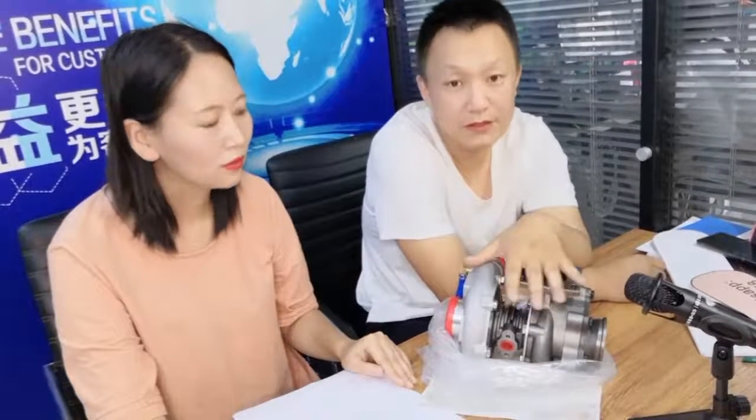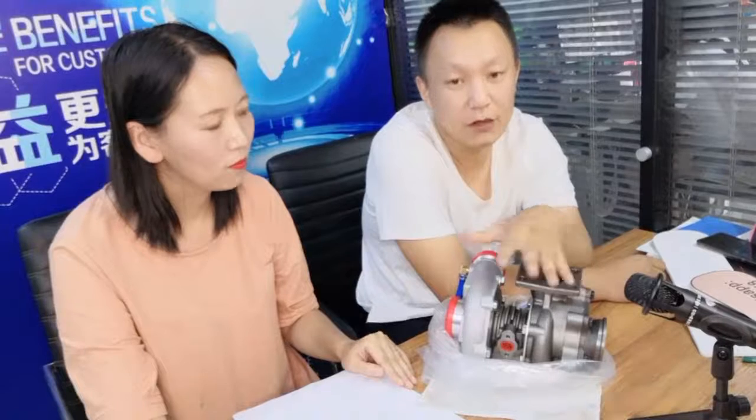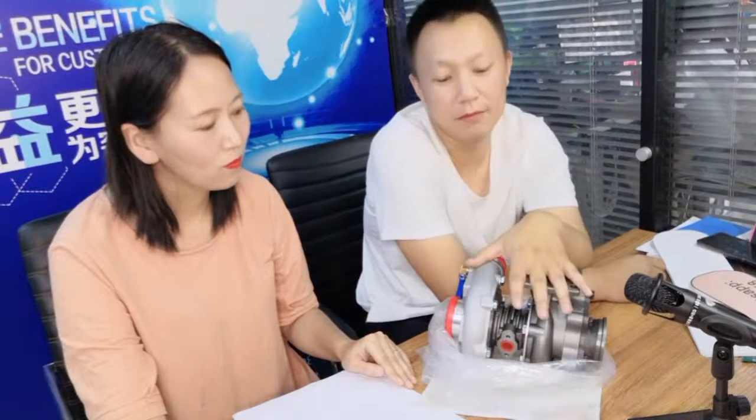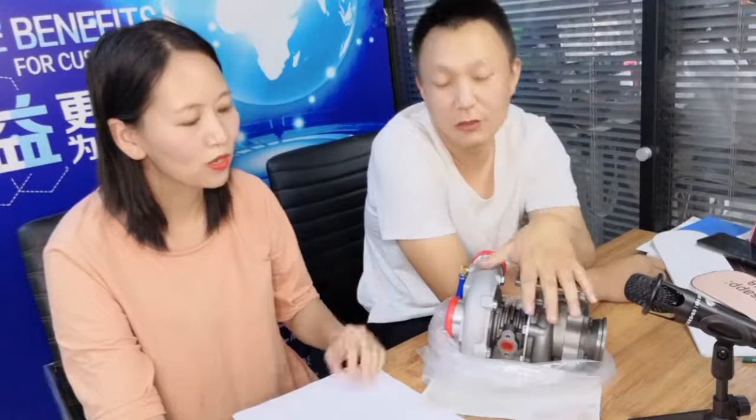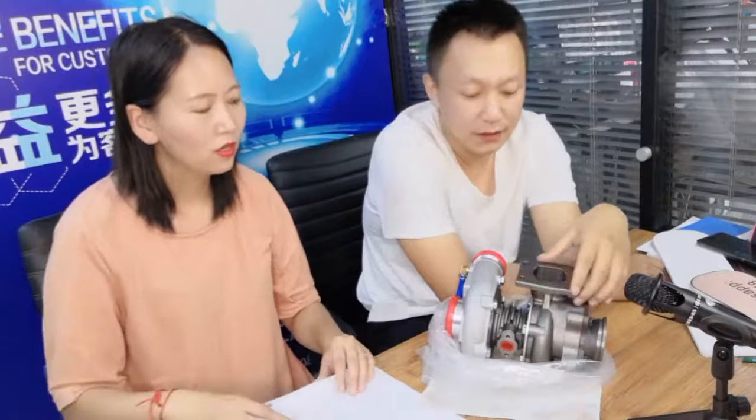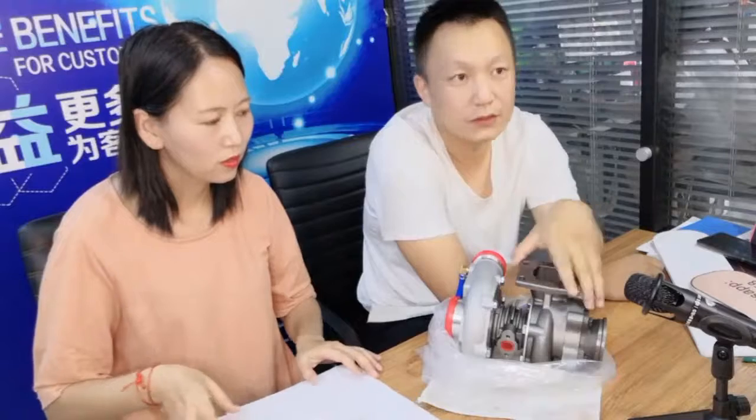Yes, and we know the working principle of our engine. If you get more air in the cylinder, the engine can also get more fuel in the cylinder. So at that time you can get more power, and this is the function of this turbocharger. And next, I will show you the working principle of the turbocharger in detail.